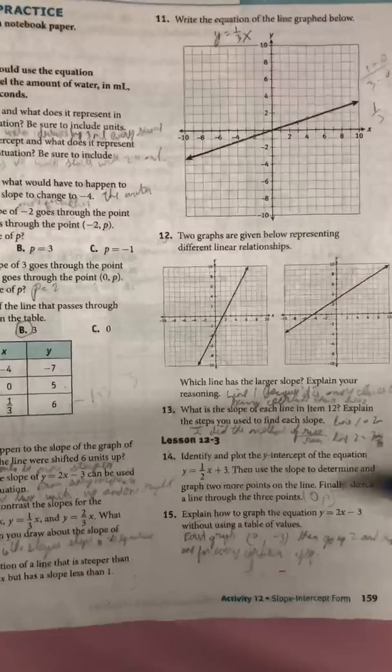Finally, sketch a line through the 3 points. You can also do that on your own. You just need a ruler for the last part. And let's move on to number 15.